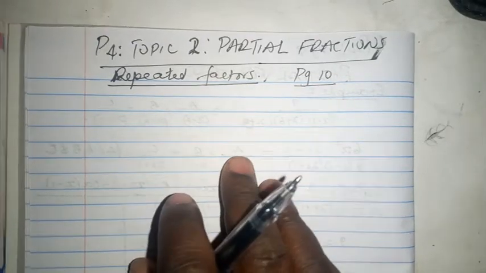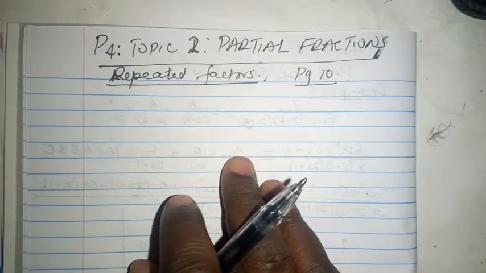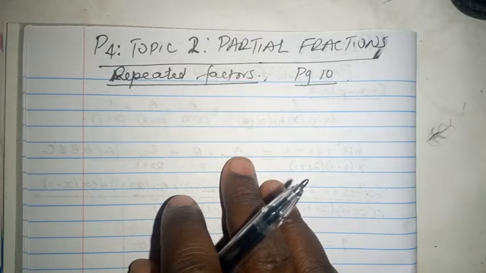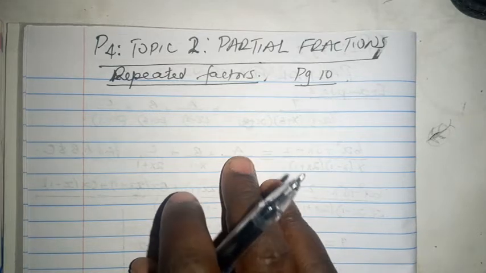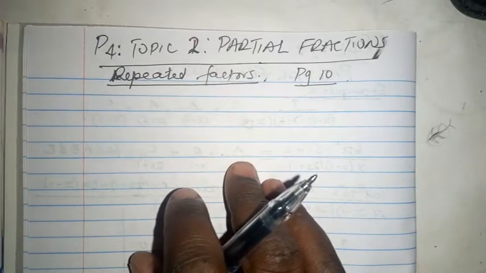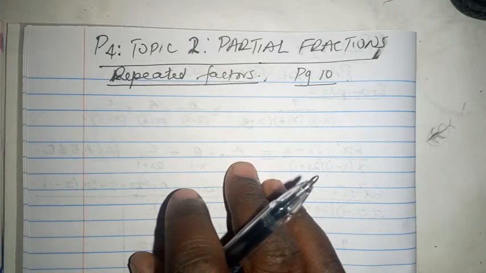But in this case, we are being told that a single fraction with a repeated linear factor in the denominator can be split into two or more separate fractions. And in this case, there is a special method for dealing with the repeated linear factor.